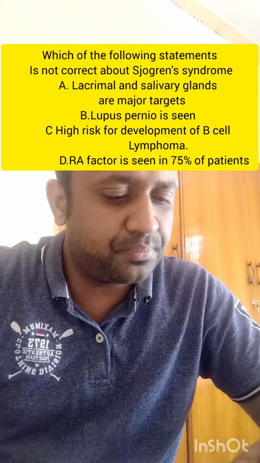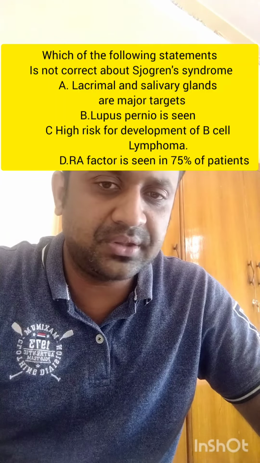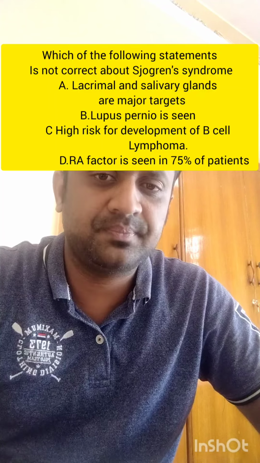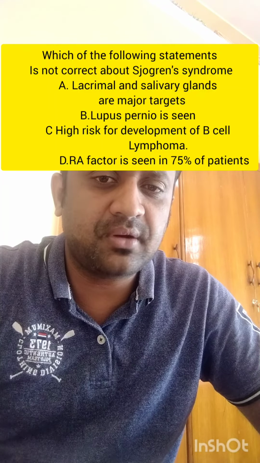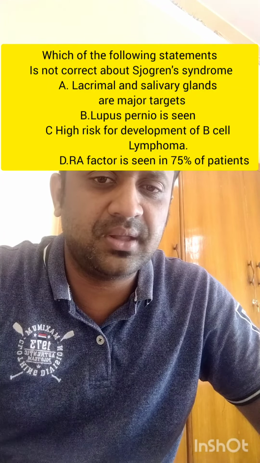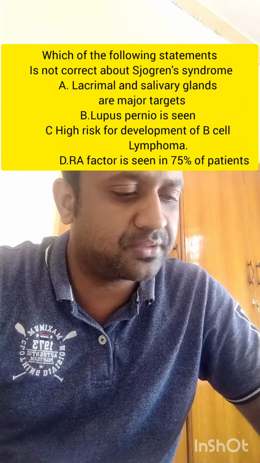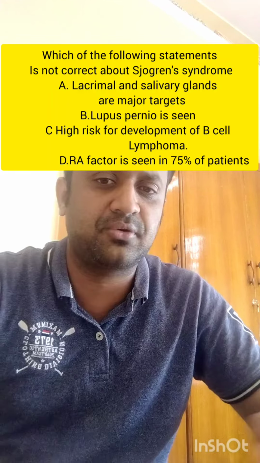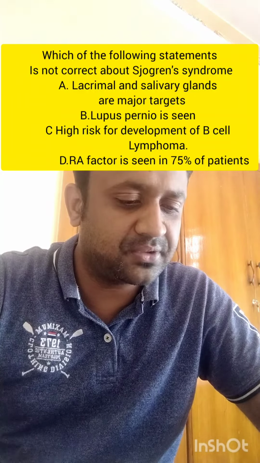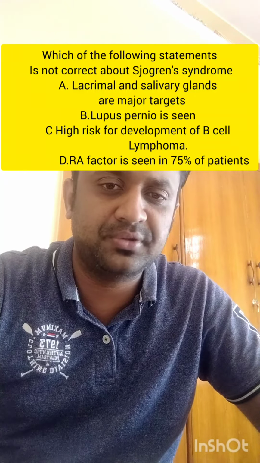So lupus pernio, option number 2, is seen in sarcoidosis. It is one of the causes of bilateral facial nerve palsy. So lupus pernio is not associated with Sjogren syndrome. So the answer for this question is option number 2, lupus pernio.